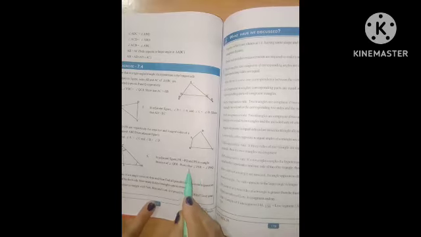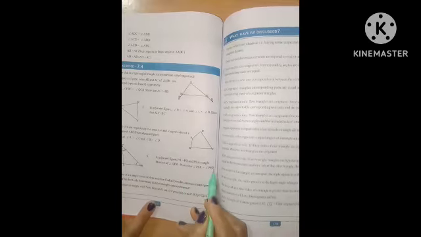What we need to prove here is that angle PSR is greater than angle PSQ. How to prove this? PSR is greater than PSQ. Okay, are you clear? Explanation, did you understand, Gagan Sai?